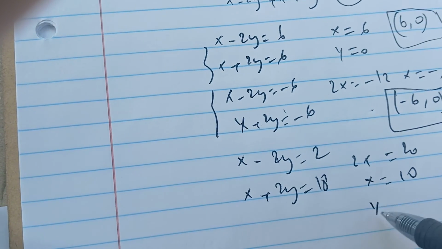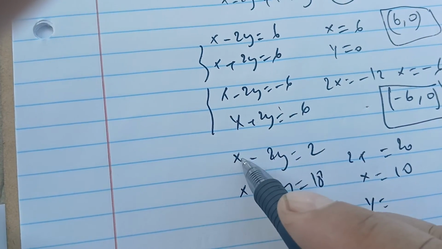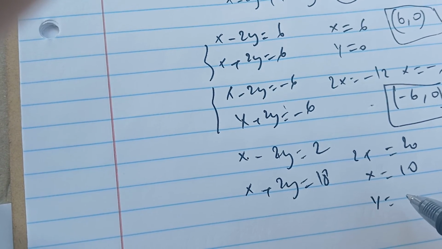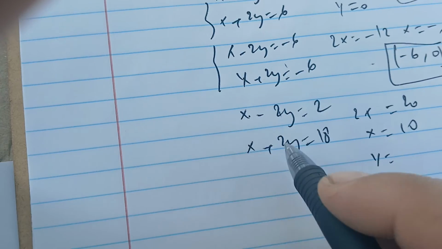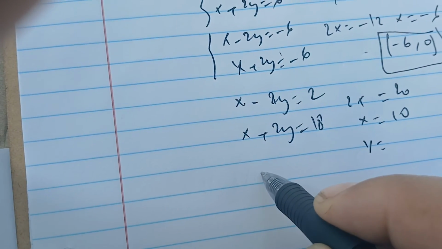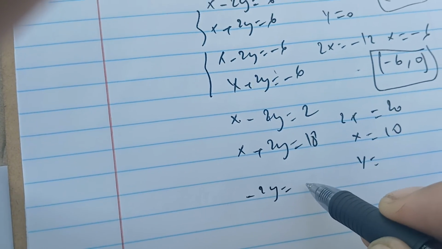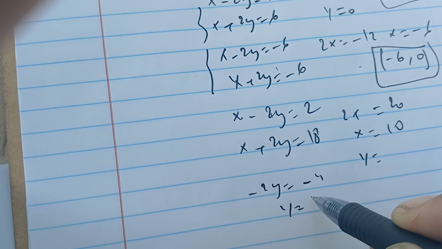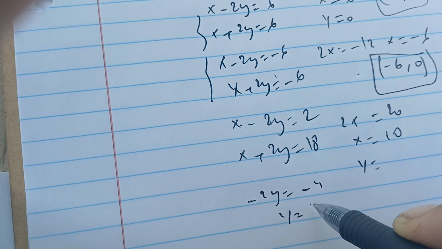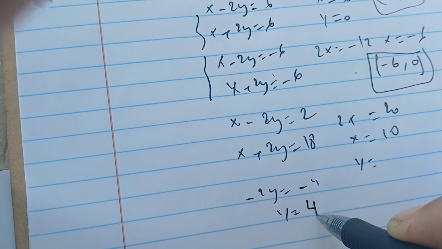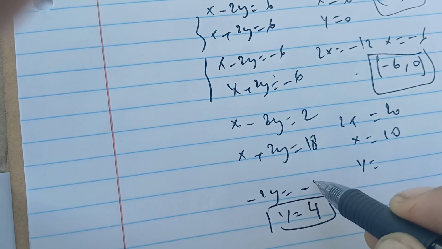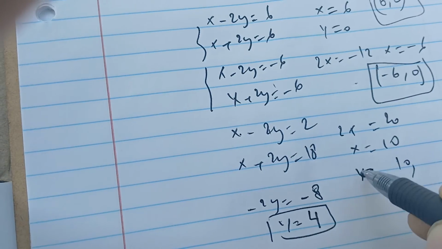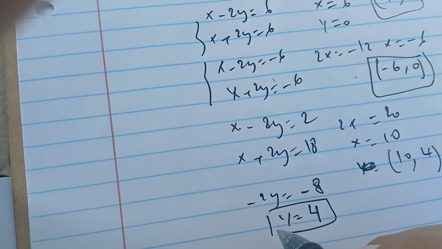Then I solve for y: 10 minus 2y is 2, so minus 2y is minus 8, and y is 4. So I get another solution, 10, 4.